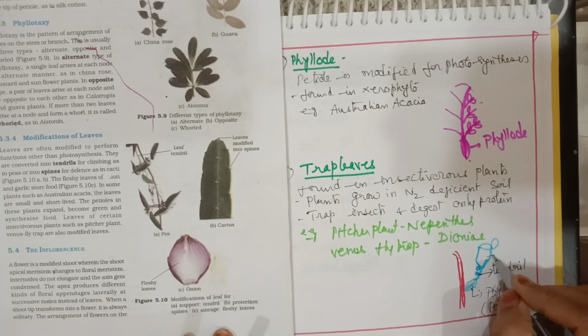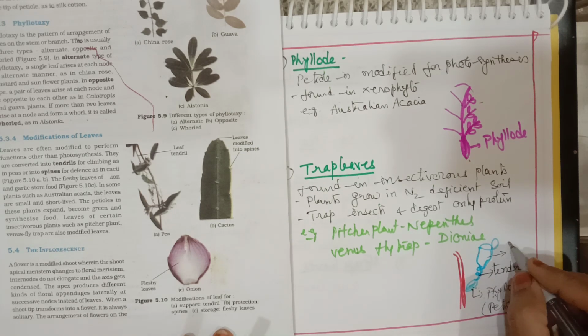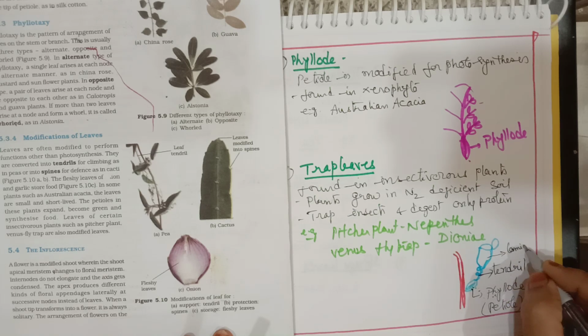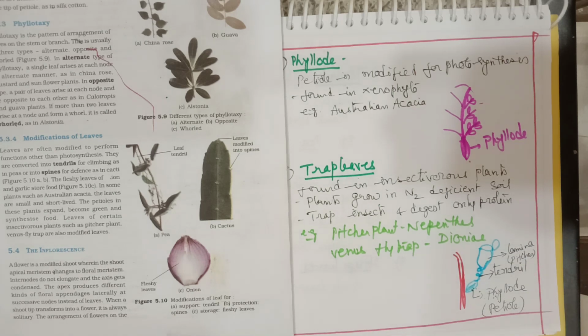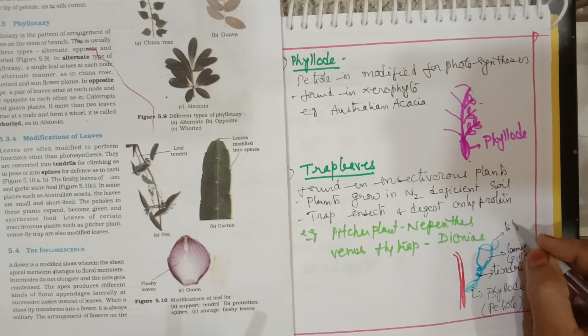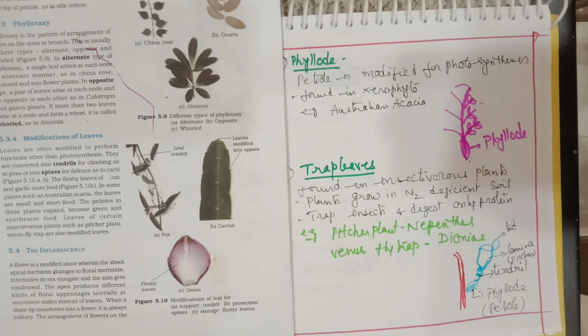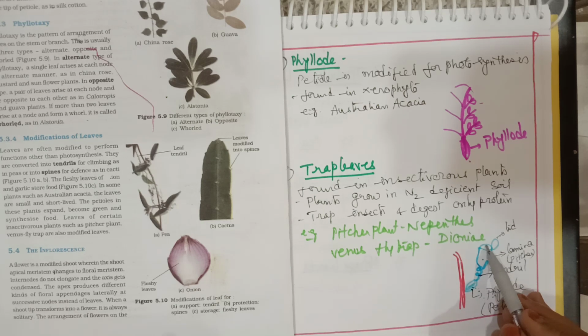Now this part is called the pitcher, which is modified from the lamina. Lamina is modified into a pitcher. Pitcher means a pot-like structure. And this is a lid, which is modified from the apex. Now the insect gets easily trapped here. It comes towards the pitcher and gets easily trapped.